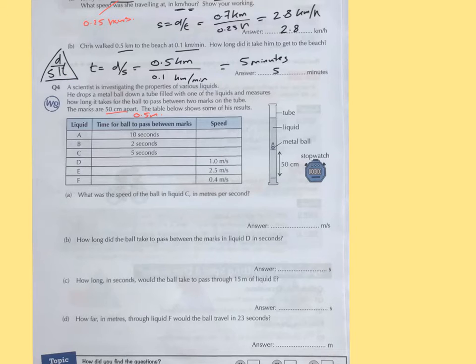Top one, we've got 0.5 meters divided by 10 seconds, that gives us 0.05 meters every second. Second one, 0.5 meters divided by 2 seconds equals 0.25 meters per second. Third one, 0.5 meters divided by 5 seconds gives us 0.1 meters per second.